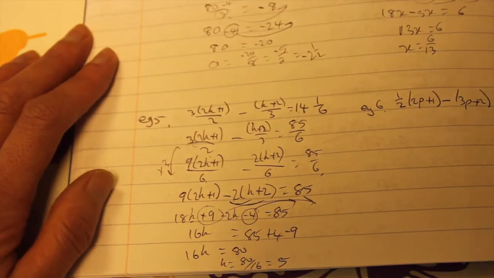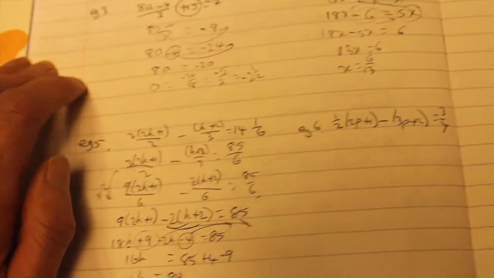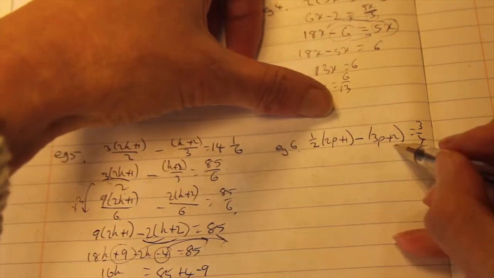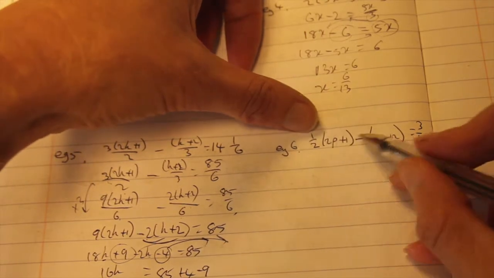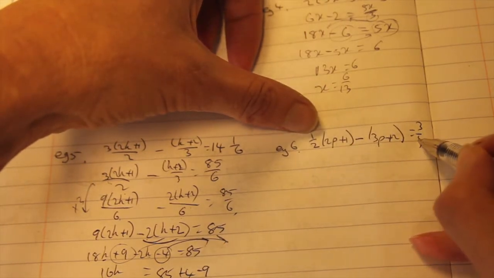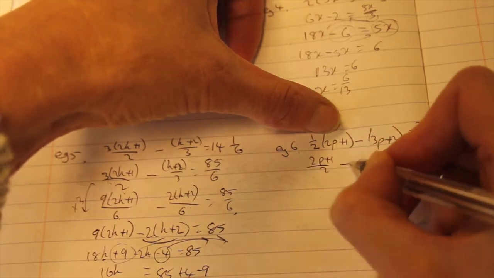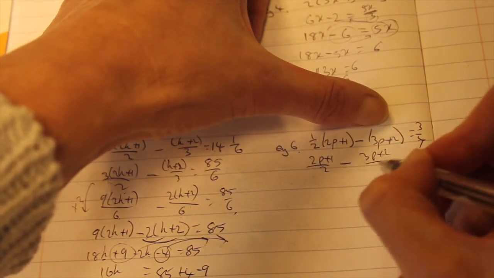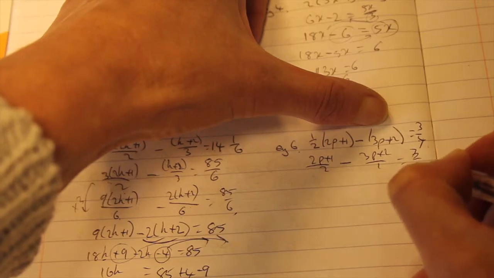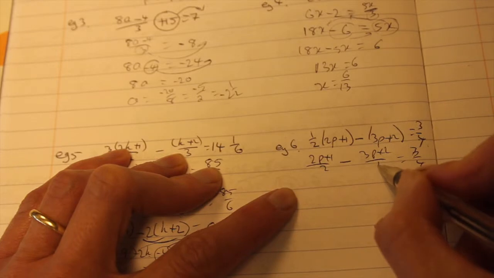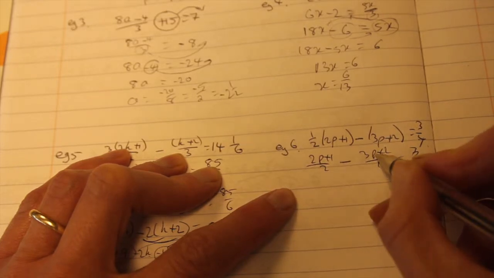Now, the last one I have here is just not as bad as example 5. I want to have a look at the layout of this one. It's a fraction take away something equals a fraction. I prefer them all to look like nice, neat fractions. So I'm going to write it like this. 3p add 2 over 1 equals 3 over 4. When you're subtracting fractions, you want the bottoms to be the same. So they both go into 2. So I'm going to double this one.